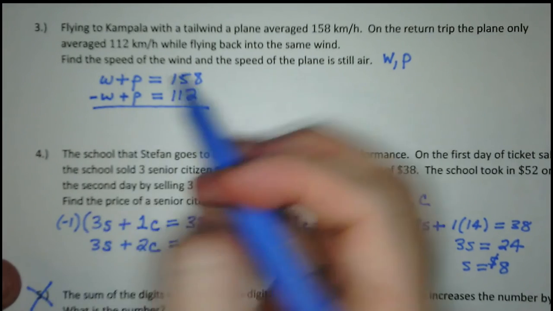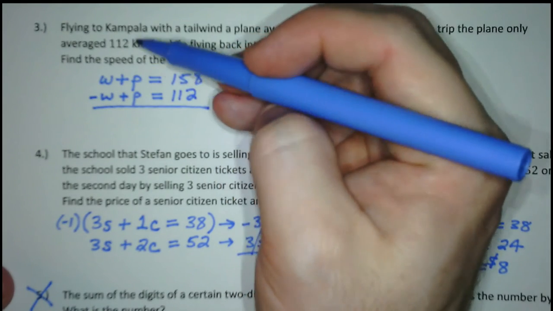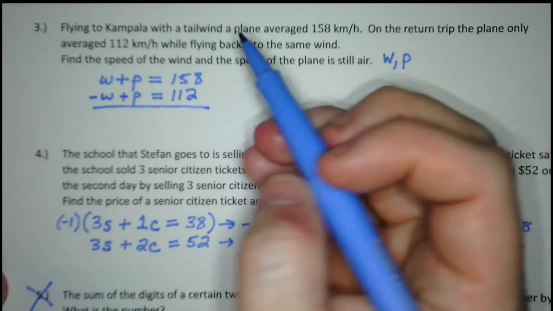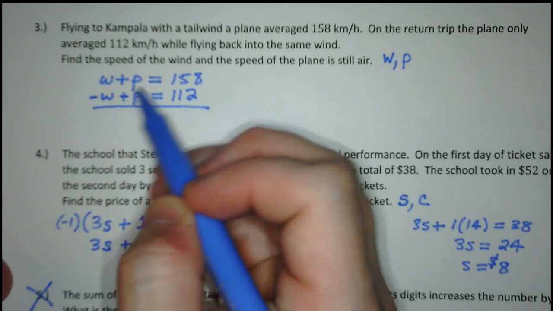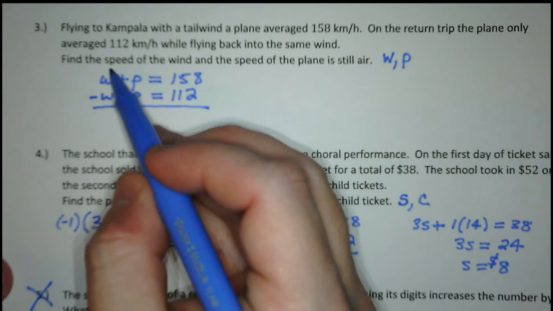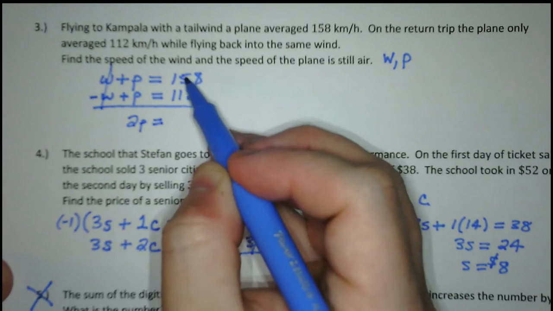And this works out pretty good because check it out. Already opposites. The elimination method applies perfectly. Like the conditions can never be more perfect for the elimination method than this situation. Already opposites, baby. Cancel out. P plus P, 2P.